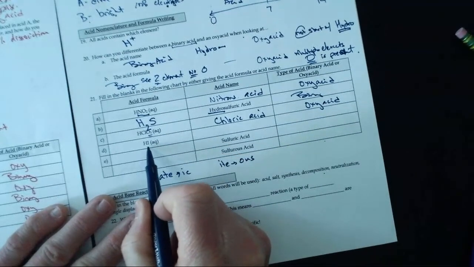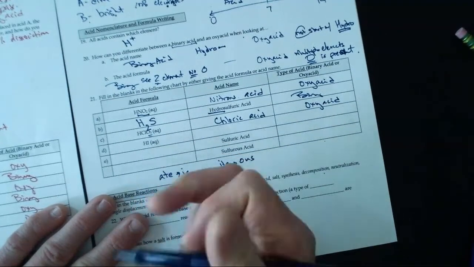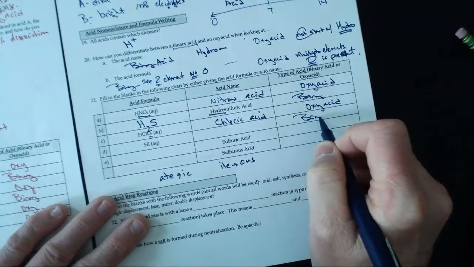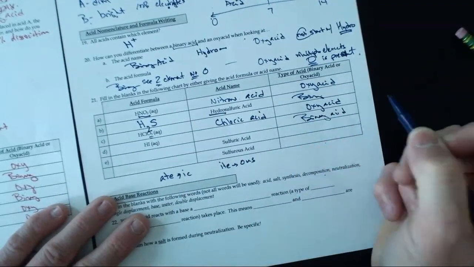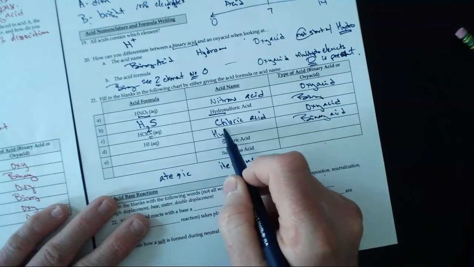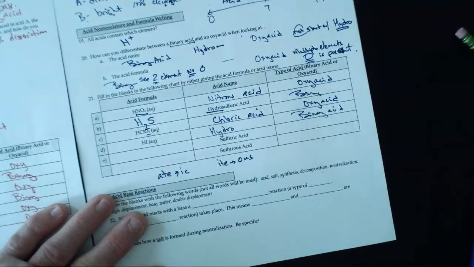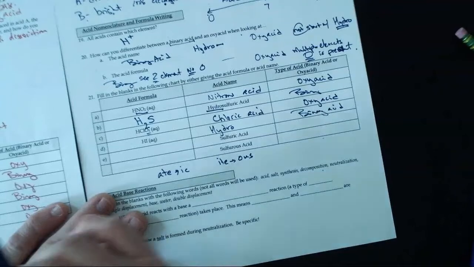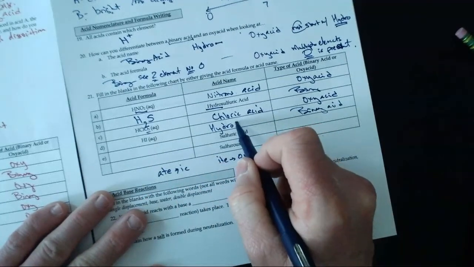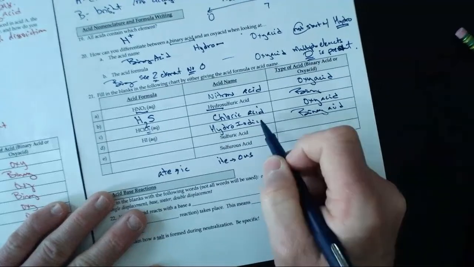Okay, look at D, HI. Two elements, no oxygen, so it's a binary acid. Since it's a binary acid, I know I've got to start it with the word hydro. Looking at the next element, I, iodine, so hydroiodic acid.